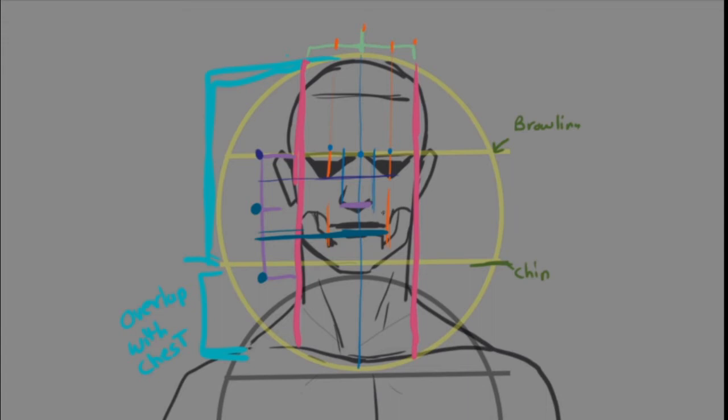This is just another marker for where you want to place your features. And then the last one is the hairline. Well, not the last one. There's still one more. So between the brow area and the end of the head, this area right here, halfway in between there, you should see where your hairline should be.